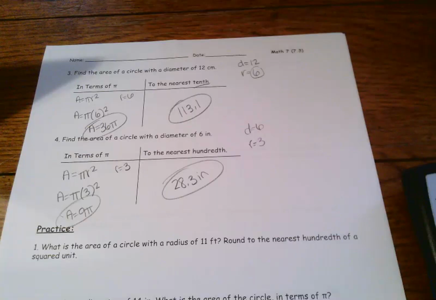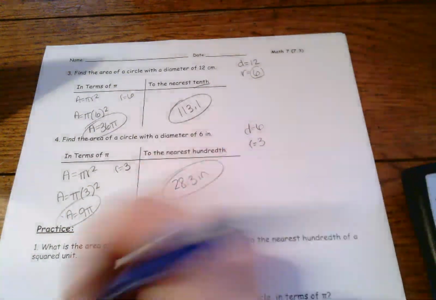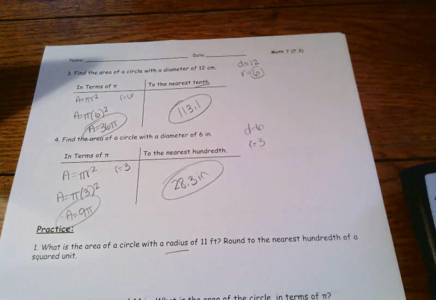Okay, so now what you're going to do is you have practice that you're going to be working on. So go ahead and work on numbers 1 through 4 and 5 on the next page. Okay, be careful when it says radius or diameter. Okay, go ahead, pause the video, work on those.